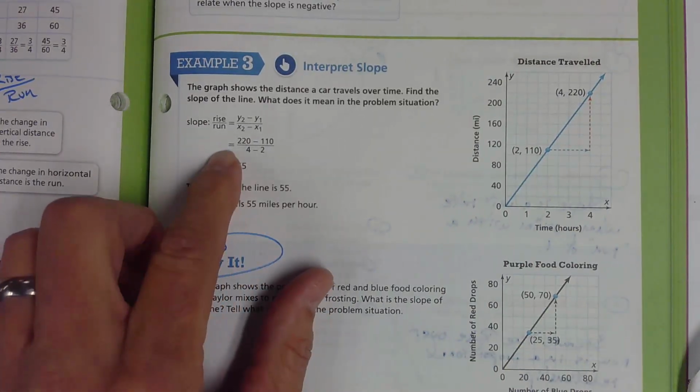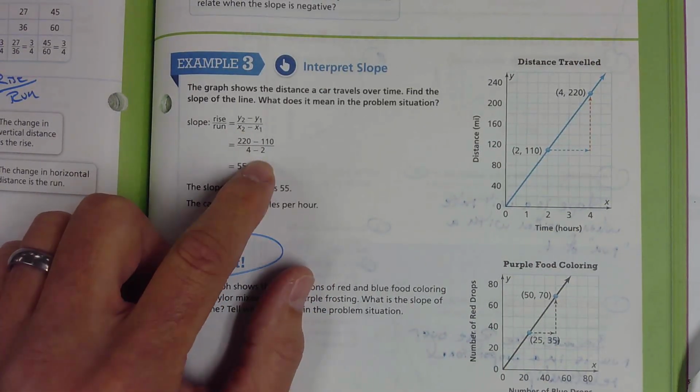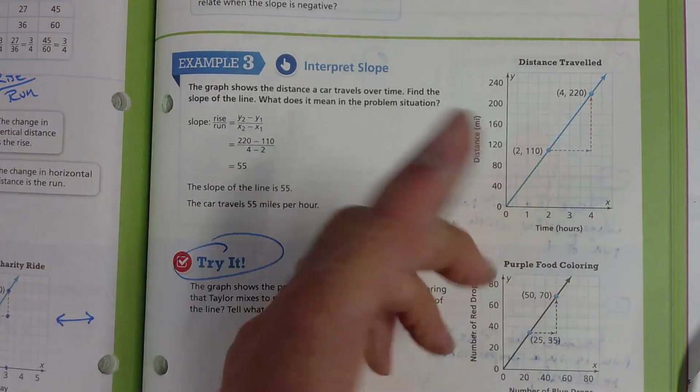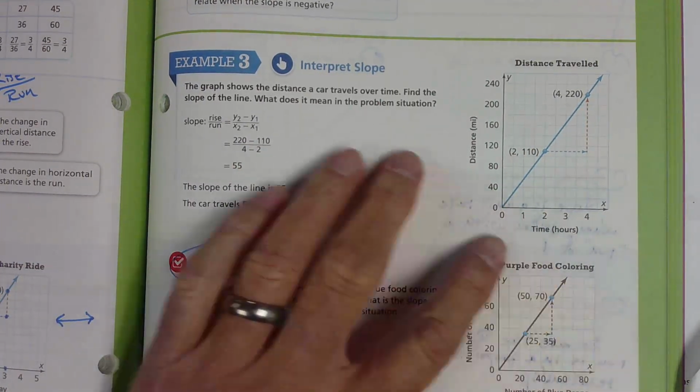Another rise over run, y2 minus y1 over x2 minus x1. And you can see what they're doing here. I think it's pretty straightforward. You guys should be able to do that by now.